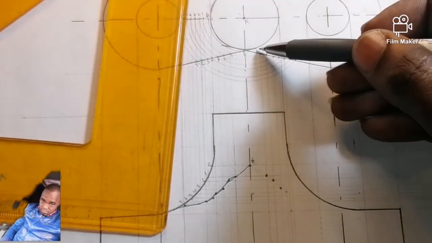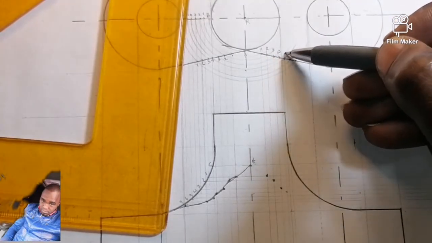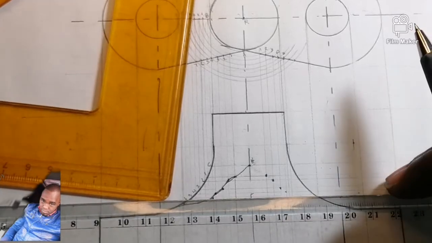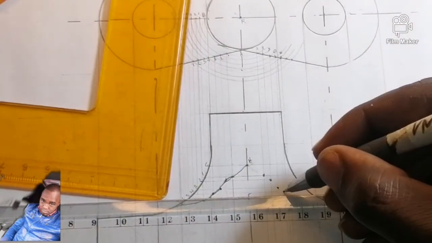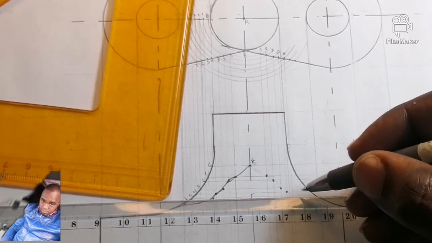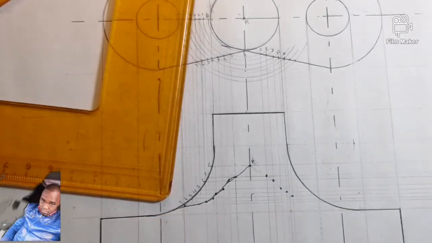So this was 1, 2, 3, 4, 5. With 5, it's a point here, isn't it? So 5 with 5, point here.